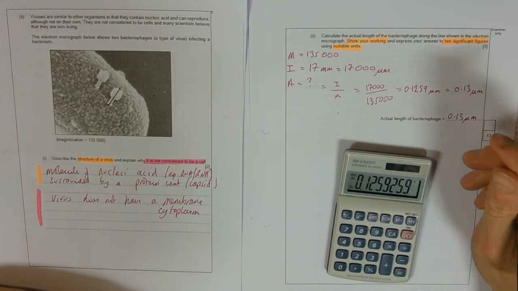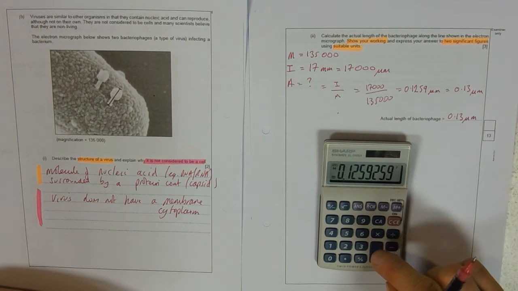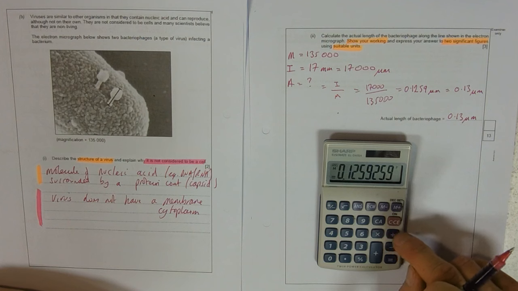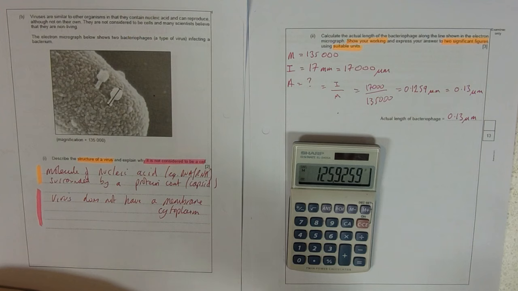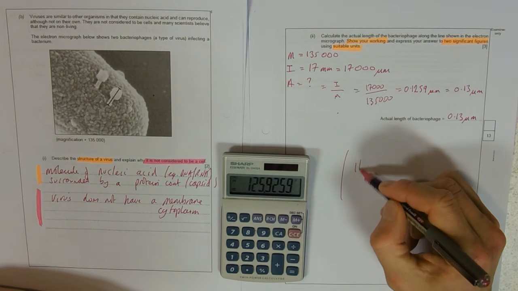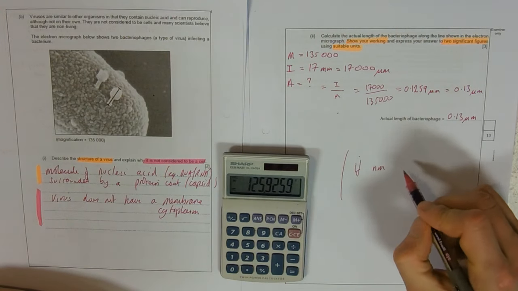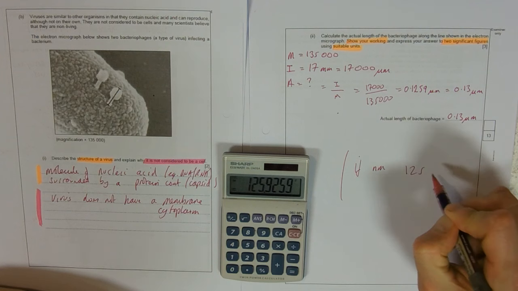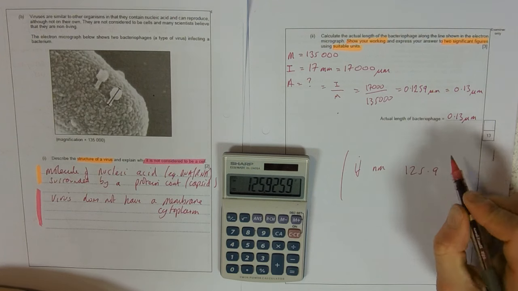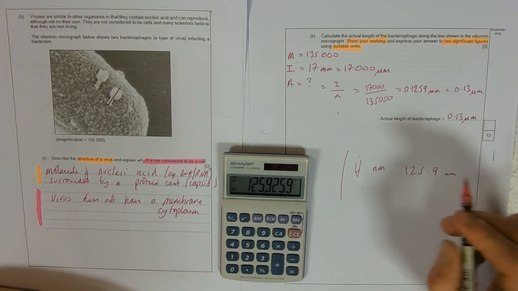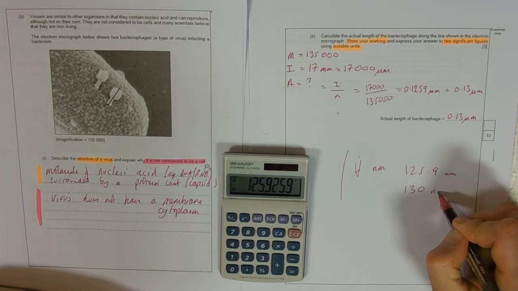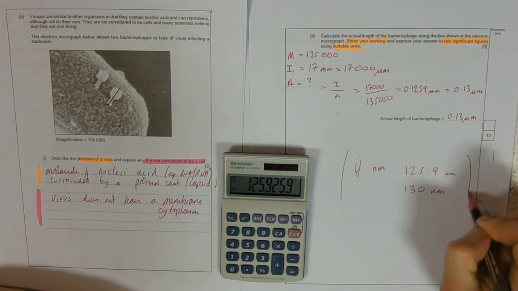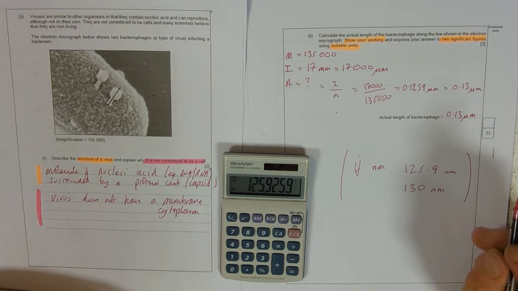micrometers. You might have, I'm going to express it in nanometers, so I'm going to times that by 1,000. So if nanometers, then that's 125.9 nanometers and 130, 2 significant figures, 130 nanometers. But I think micrometers is alright for this today.